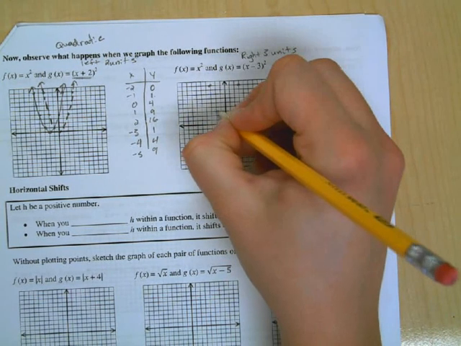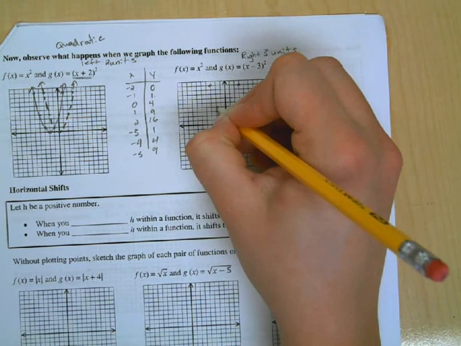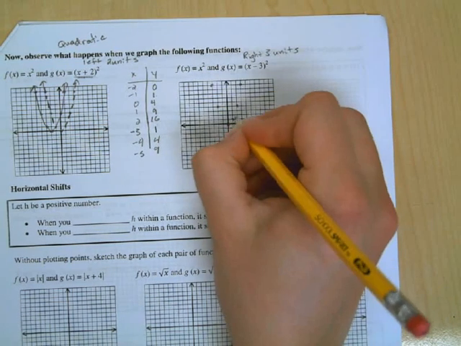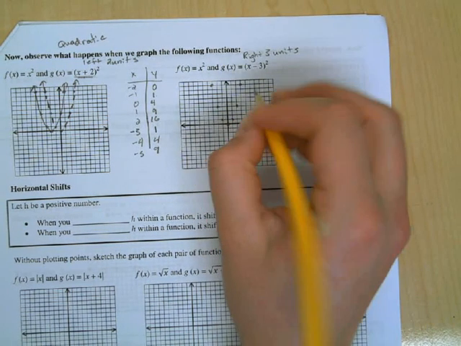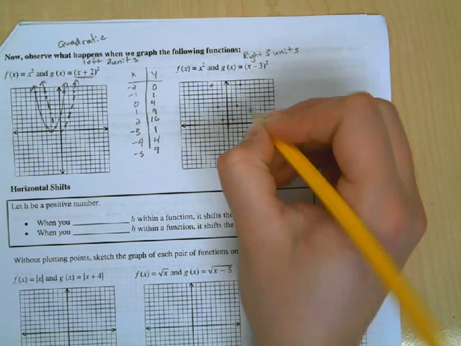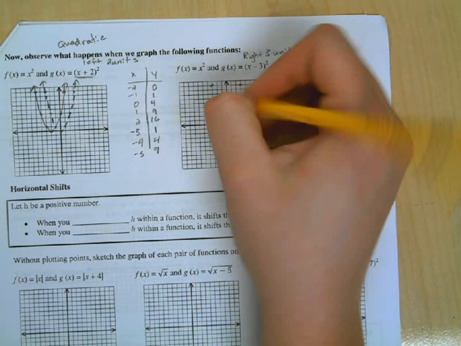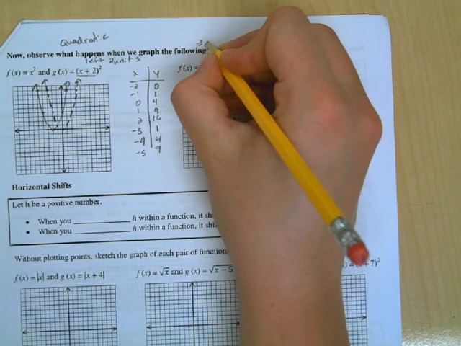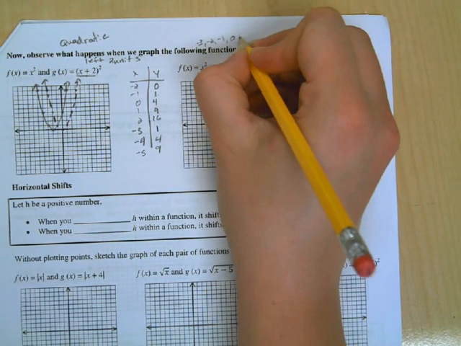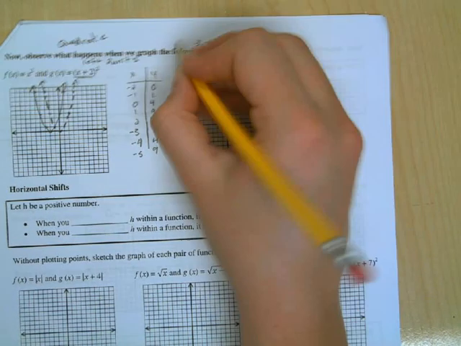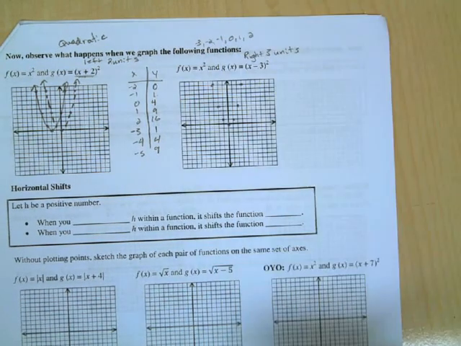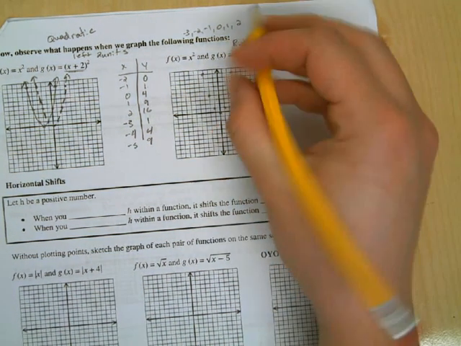And I do keep saying it because I want it ingrained. Because you do need to memorize these. You don't really necessarily have to memorize them. You can always just plug the values in and do it again. The numbers that I'm using are negative 3, negative 2, negative 1, 0, 1, and 2. So mentally you could always plug those in, but it's a lot easier just to memorize the pattern.